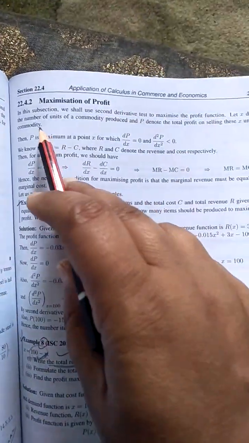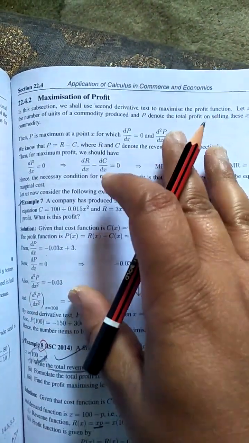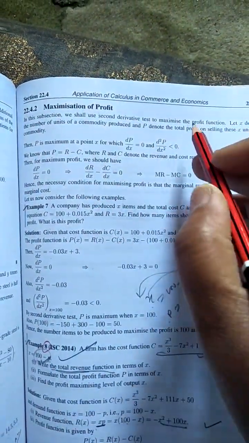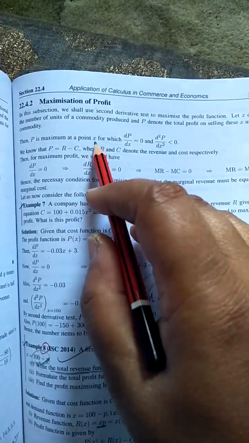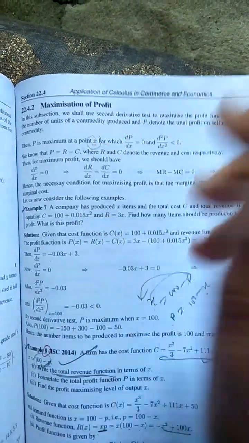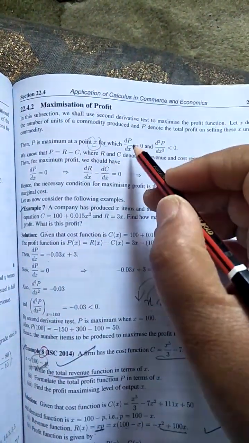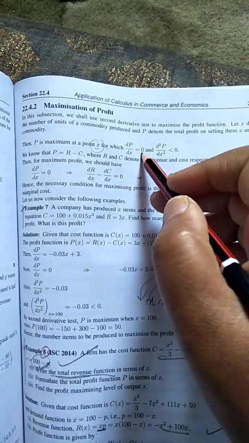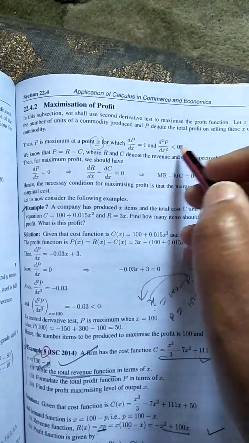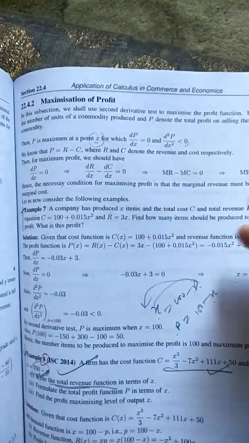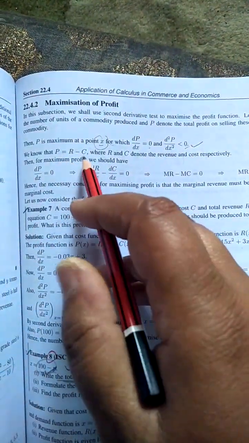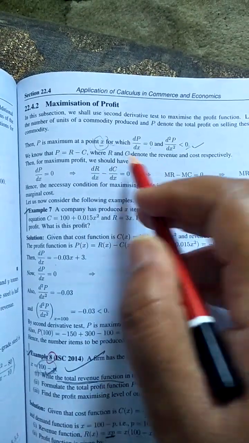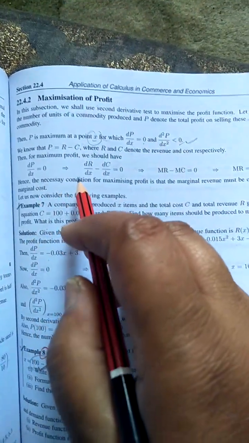Let x denote the number of units of a commodity produced and p denote the total profit on selling x units of the commodity. Now p is maximum at a point x, for which, when x units are sold, dp upon dx is equal to 0 and d square p upon dx square will be less than 0. In this case profit is maximum, and we already know that p is equal to r minus c, revenue minus cost. Now let's go ahead.